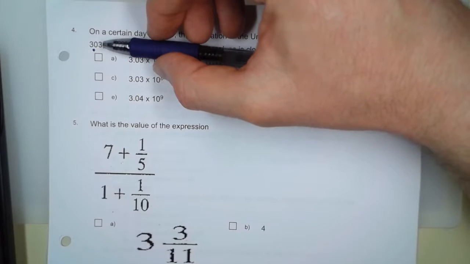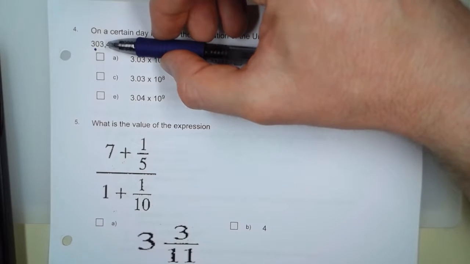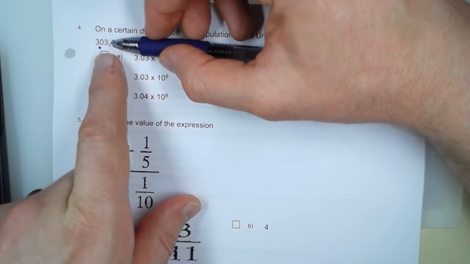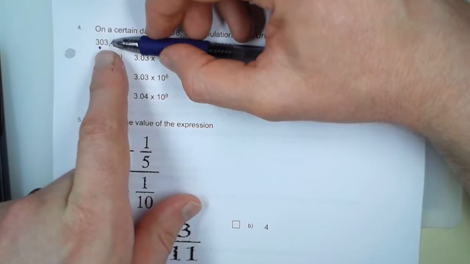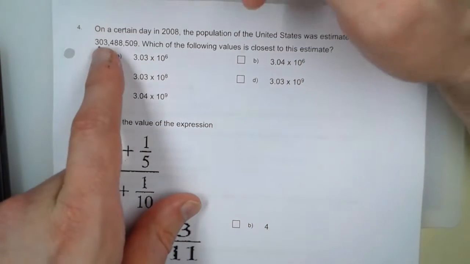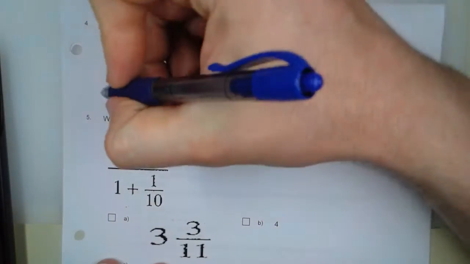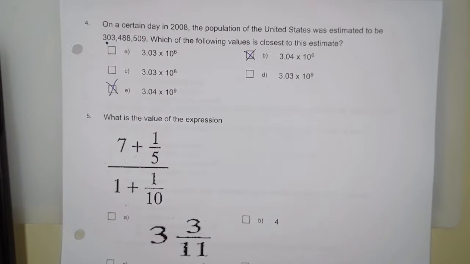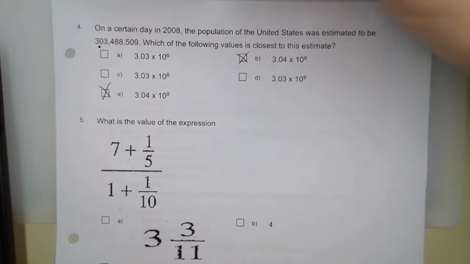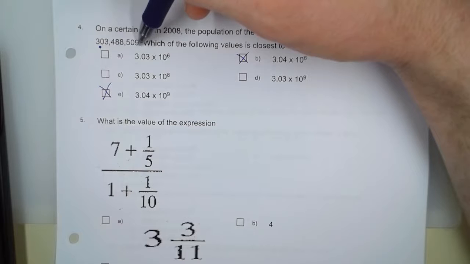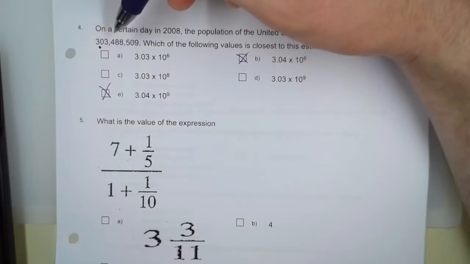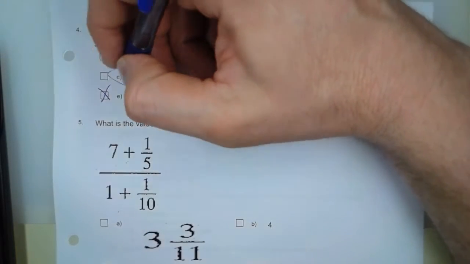Well, look at this one. Look at the decimal point after that. It's a 4. And so that means if it's 0 to 4, we keep the number as is. If it's 5 or higher, we round that last digit up. But since it's a 4, we keep it at 3.03. So we can automatically get rid of that answer and get rid of that answer. So now what we do is we say, well, how many places from here do we have to move the decimal? 1, 2, 3, 4, 5, 6, 7, 8. So that means this is 3.03 times 10 to the 8th power.